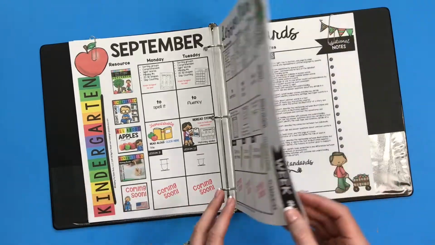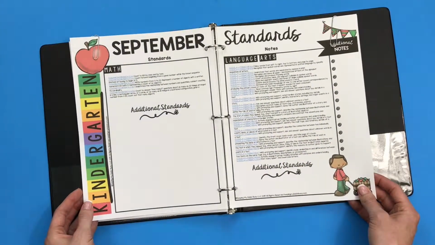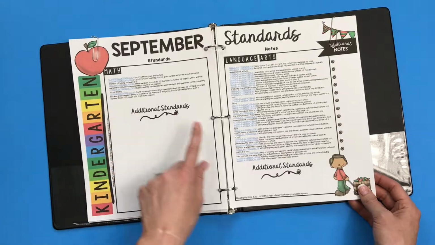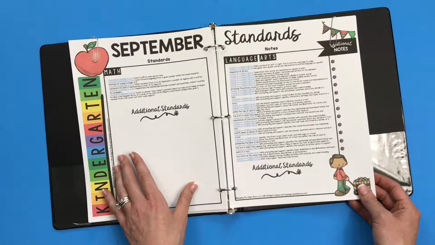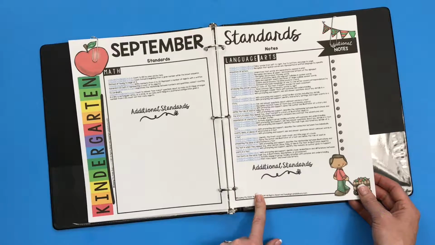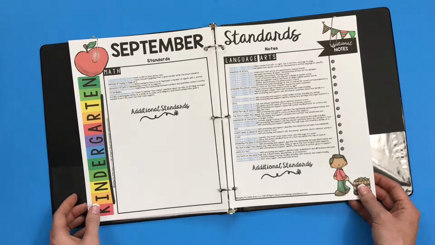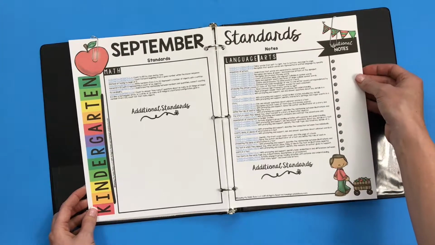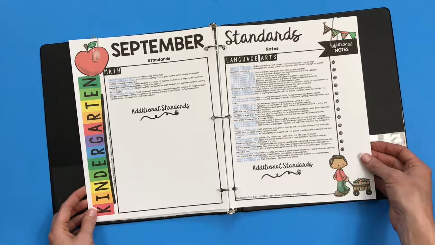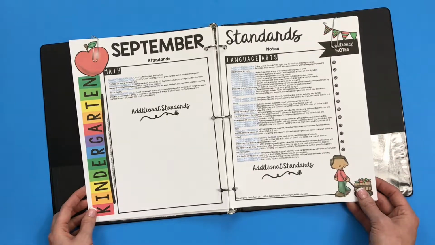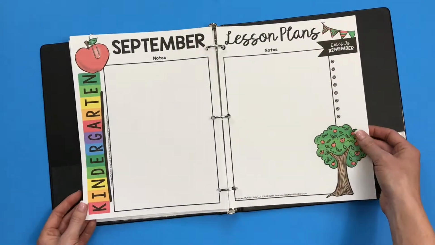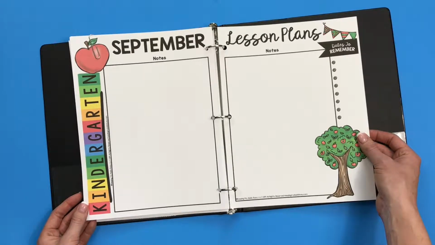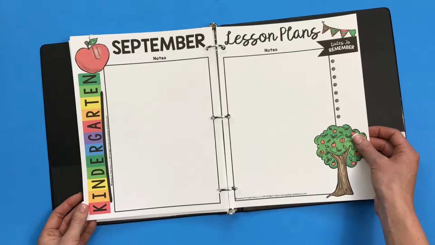And then at the very back, I wrote out for you our standards for math and language arts. There's also a spot that you can write your additional standards. Right now, you can handwrite them in, but I am working on making this editable for your convenience. And then over here, there is a spot for you to write any additional notes that you may have. And at the back, these very last pages are available for you to write notes about lesson plans if you're going to have a sub. And then over here, just dates to remember.